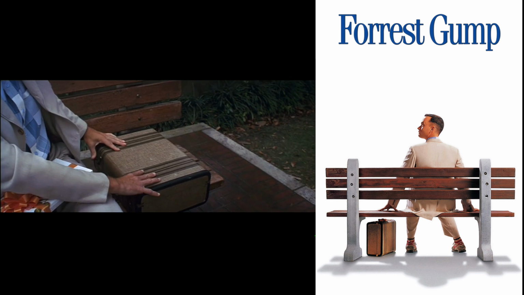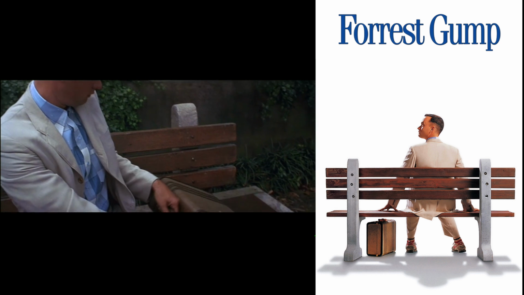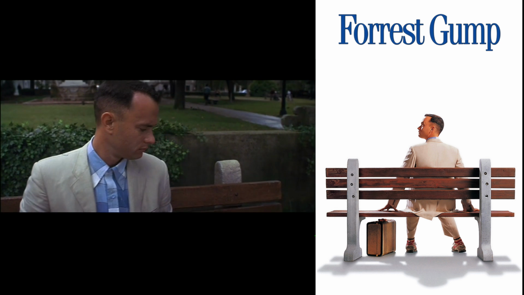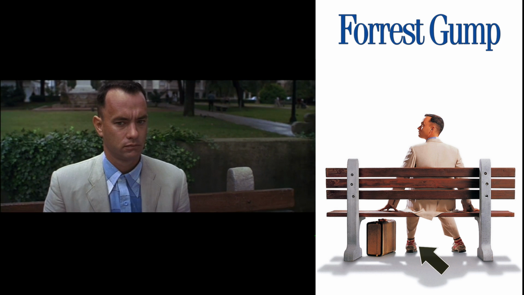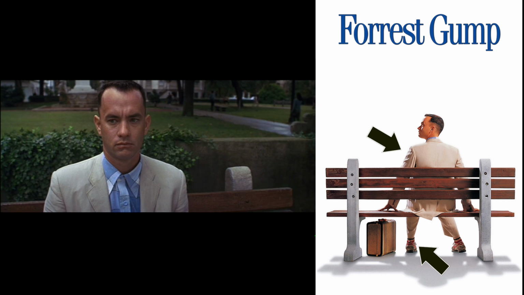And these are only some of the visual cues in this introductory scene. I did not, for example, mention his crazy socks, his white suit, or his conservative haircut, all of which provide additional visual cues that define the complex character of Forrest Gump.